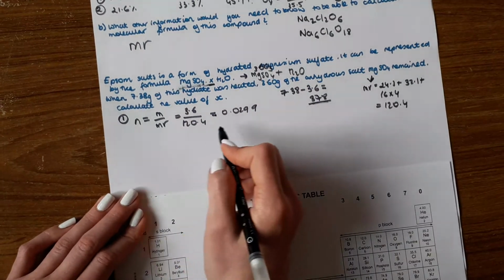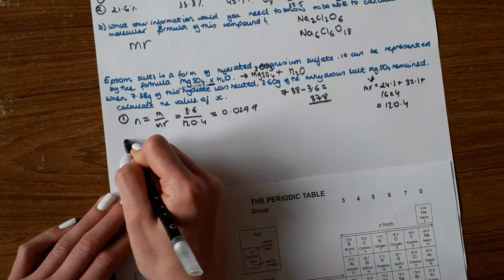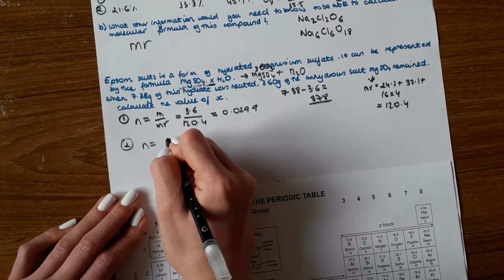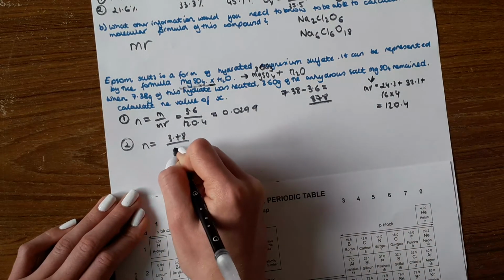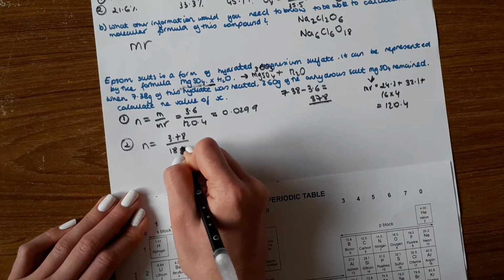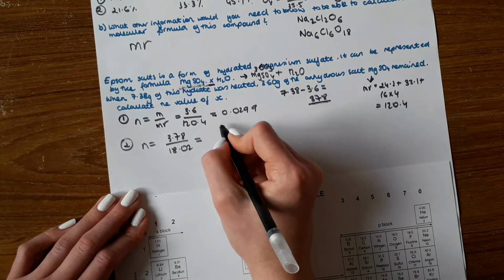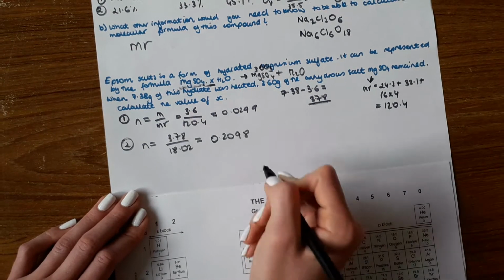So if you know the number of moles of this, and you know the number of moles of this water, which is 3.78 as the mass, and MR of water is 18.02, the answer is 0.2098.